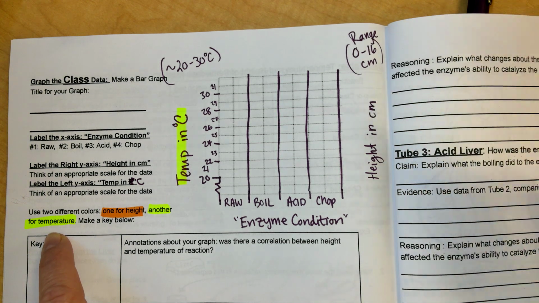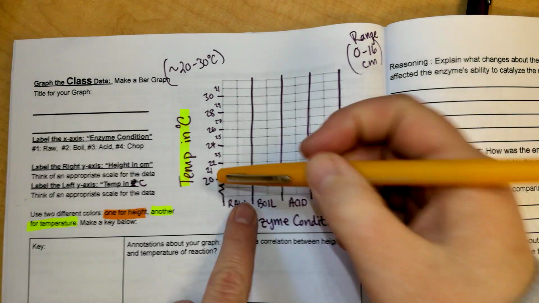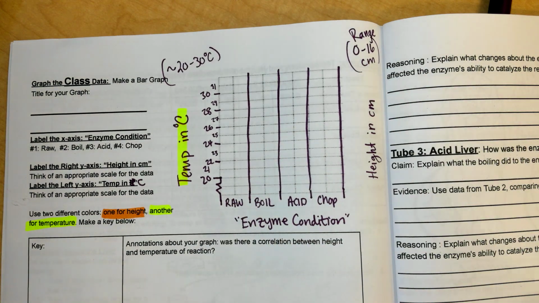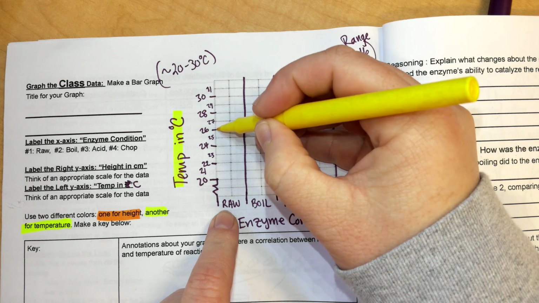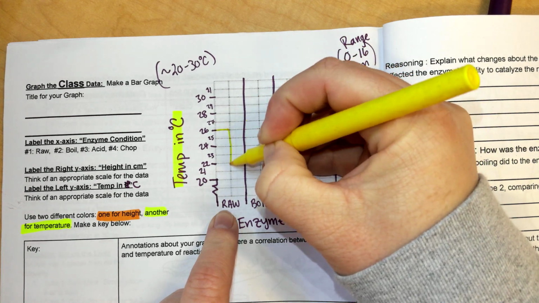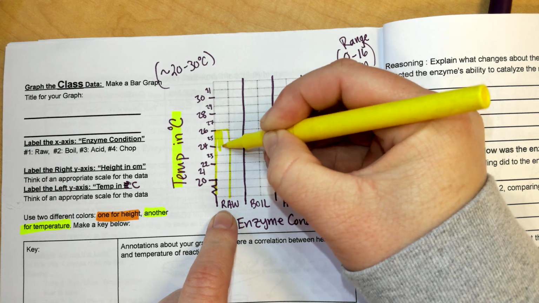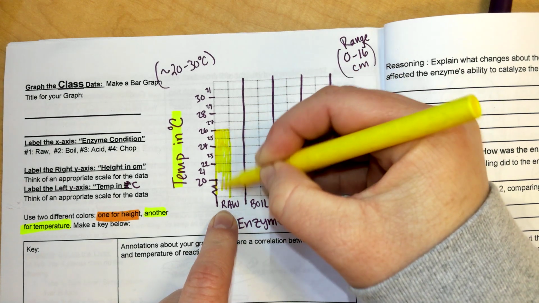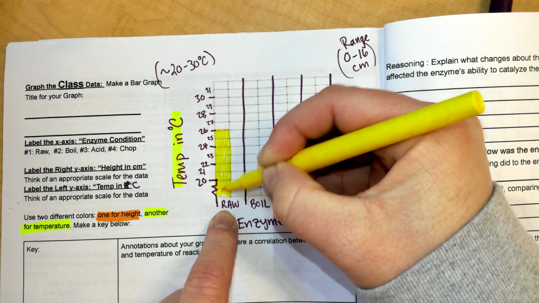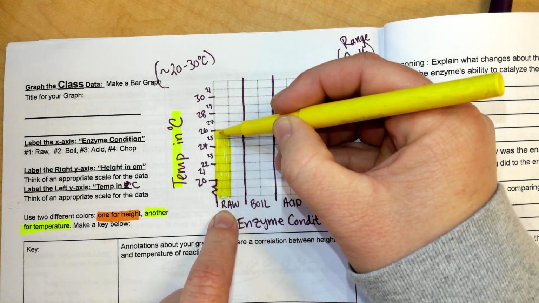So I would look and see what my class data is for the temperature, and whatever it is, let's pretend it's 26. This is not the real data. This is a trick to see if you guys follow what I'm drawing instead of what your data is. You have the data on page 59. Use the class data and tell me what is the temperature. If the temperature for the raw data was 26, then make sure to mark it up to here.